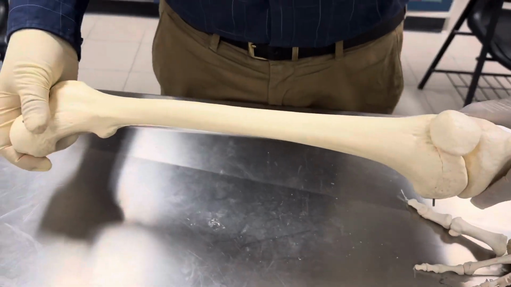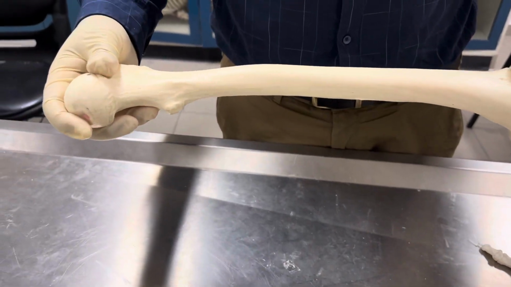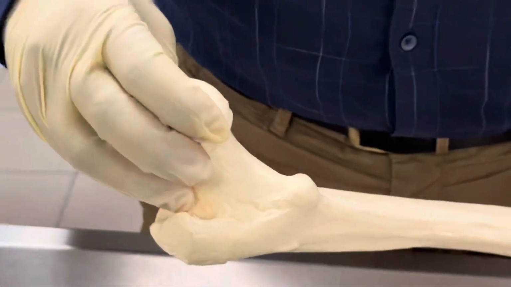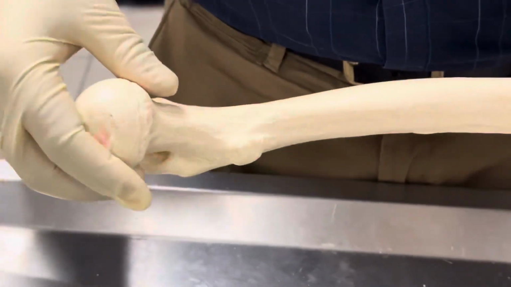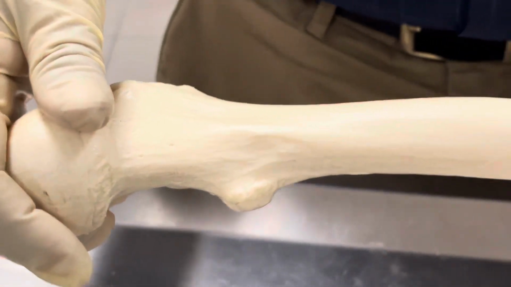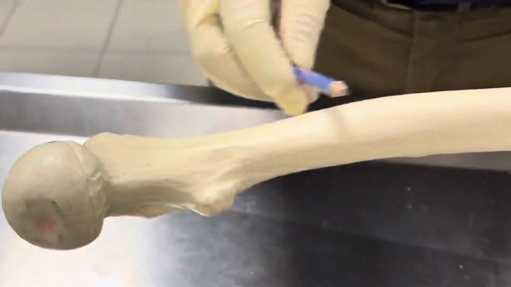Long bone, all of you know about it. It has an upper end, a shaft, and a lower end. At the upper end, you can see that there is a head and a neck, and this neck is connected with the shaft of the, this is the shaft of the humerus. Now what are the important points here?